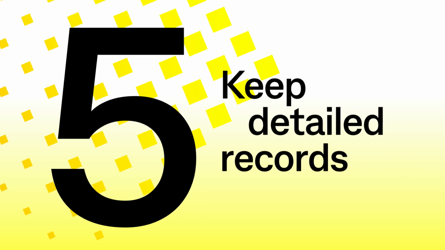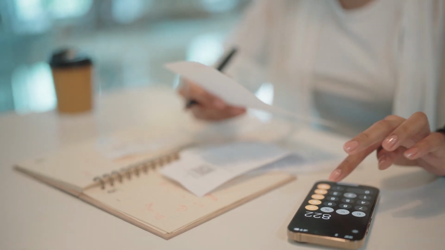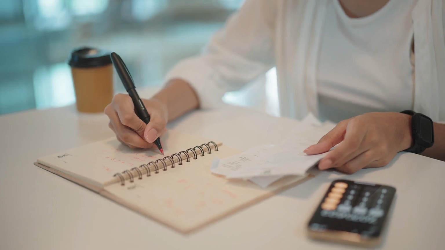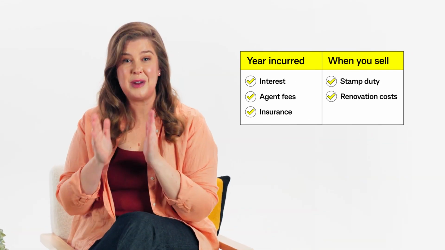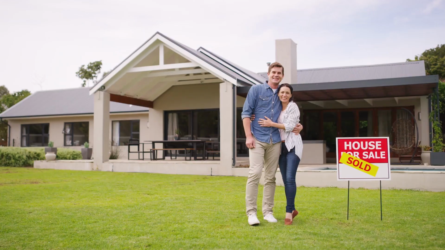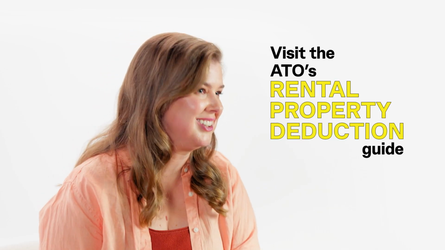Step 5, keep detailed records. Good record keeping is essential for property investors. You'll need to keep track of all expenses related to your property, especially if you're claiming tax deductions. Expenses like interest, agent fees, and insurance are typically claimed in the year they're incurred. Others, like stamp duty or renovation costs, may be used to adjust your capital gains calculation when you eventually sell. For more on what you can claim, visit the ATO's Rental Property Deduction Guide.